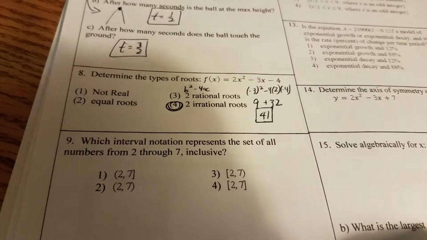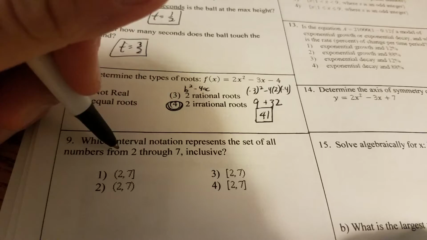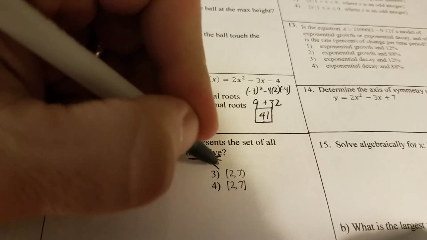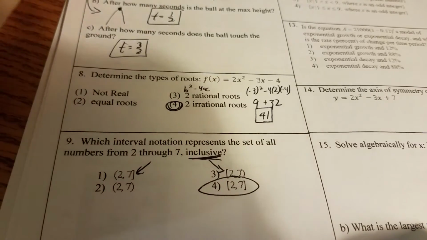Number 9, which interval notation represents a set of all numbers between 2 and 7, inclusive, meaning it includes it? Well, these brackets represent inclusive. So I need something that includes 2 through 7. Choice 4.